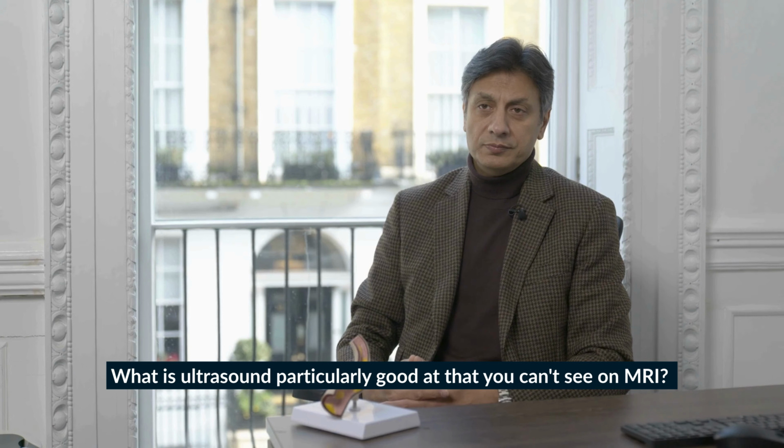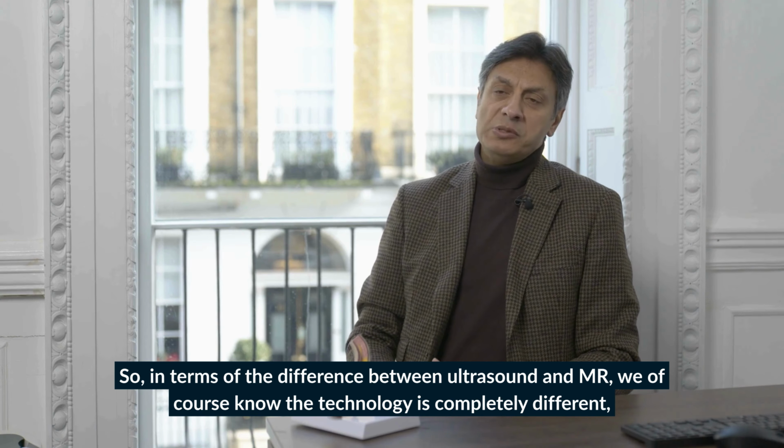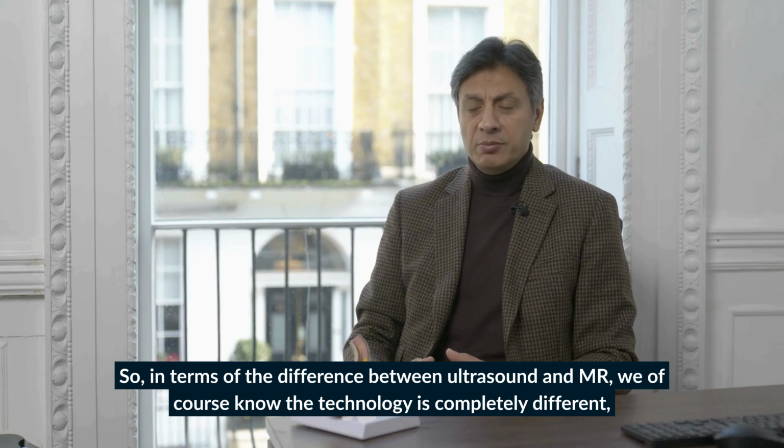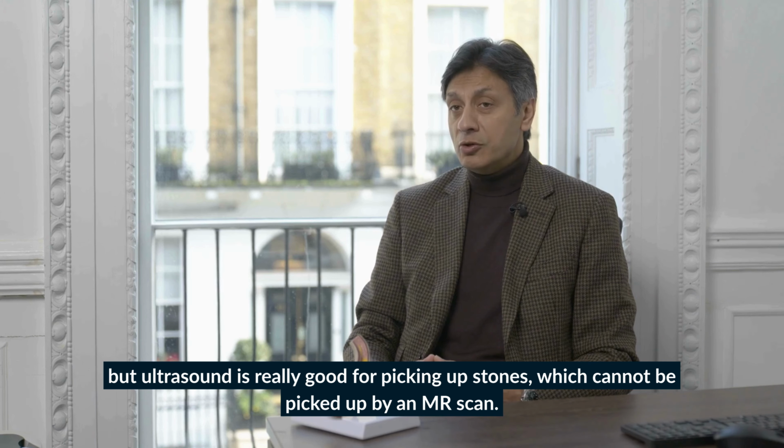What is ultrasound particularly good at that you can see that MRI can't? So in terms of the difference between ultrasound and MR, we of course know the technology is completely different, but ultrasound is really good for picking up stones which cannot be picked up by MR scan.